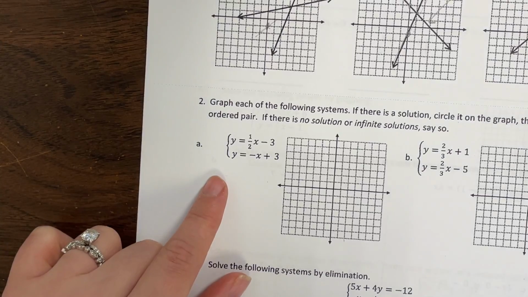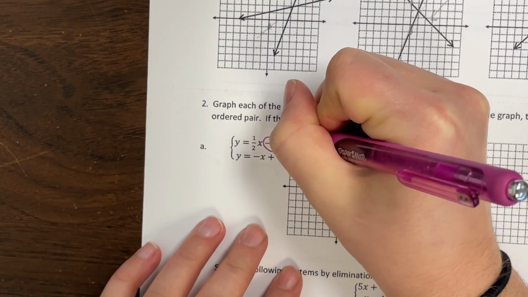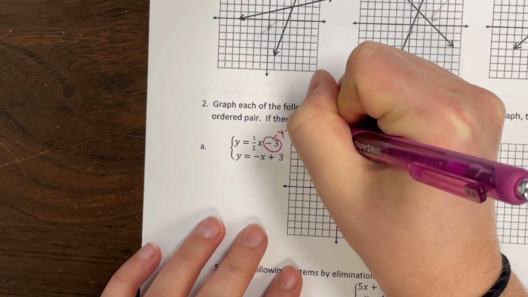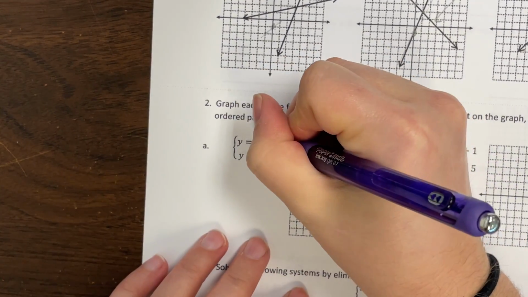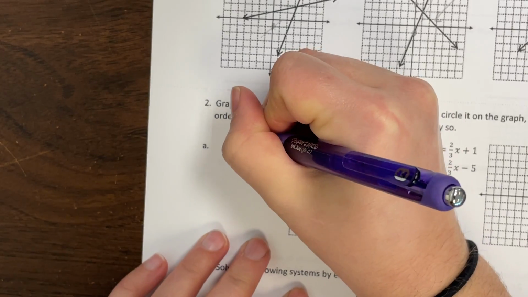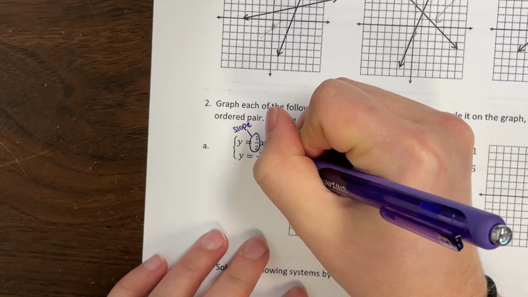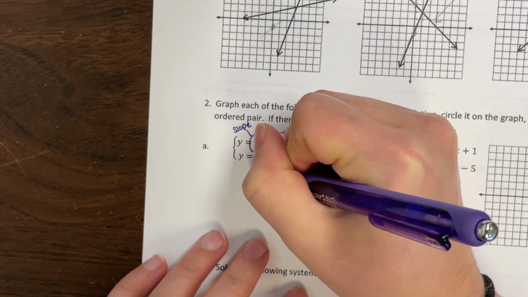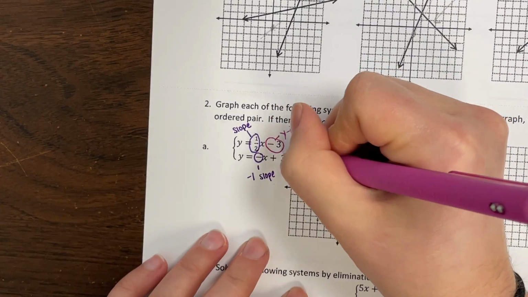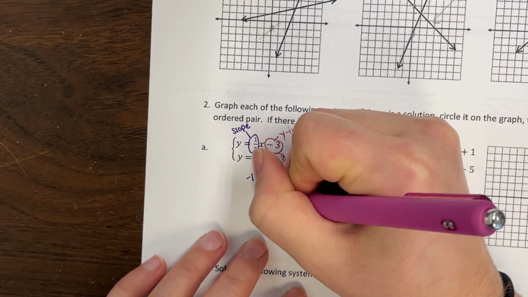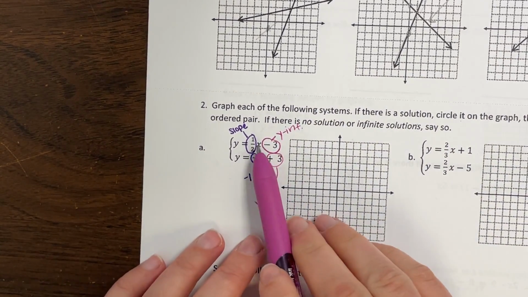So right here, this -3, that is a y-intercept, and this 1/2, that is our slope. Over here, this -1 is our slope, and this +3 is our y-intercept. Let's deal with this first line.